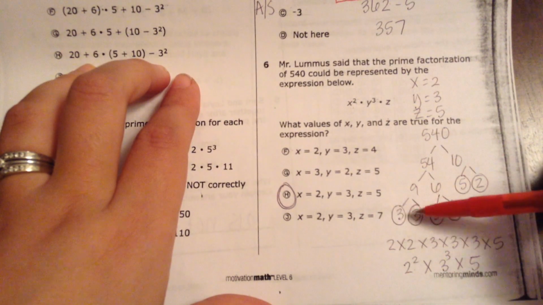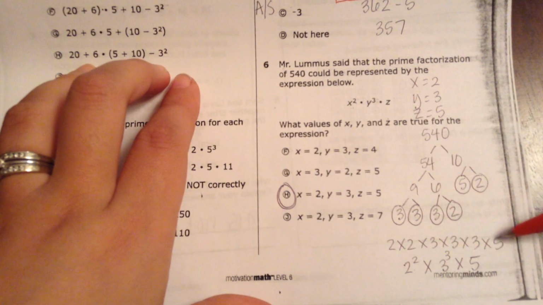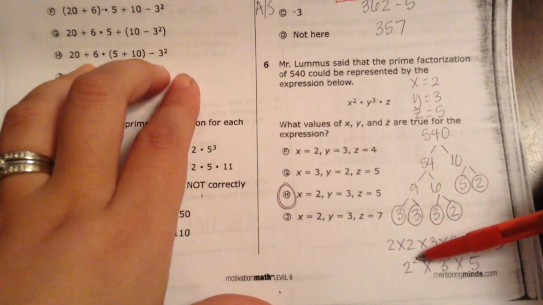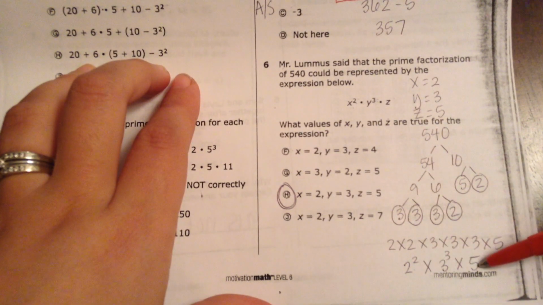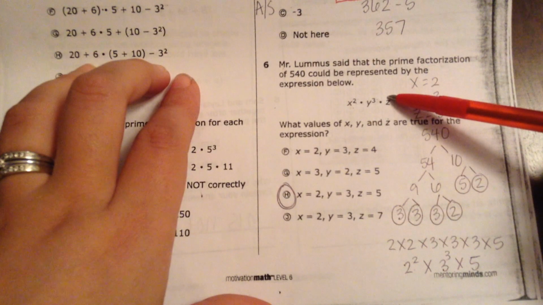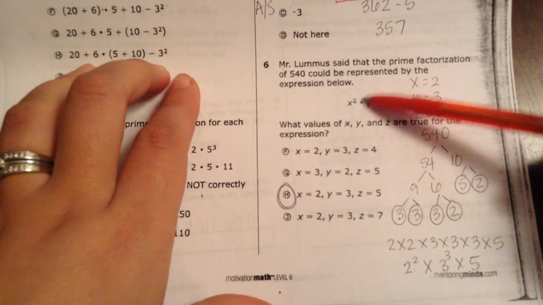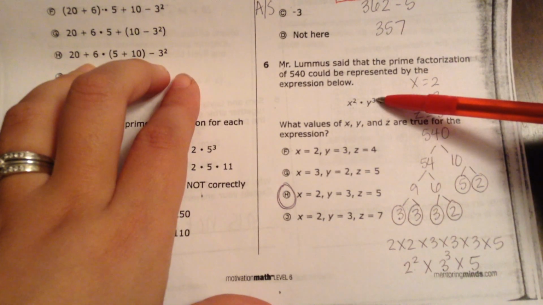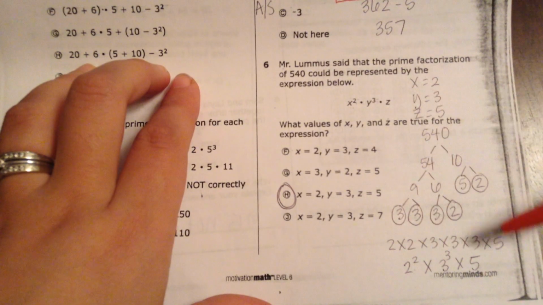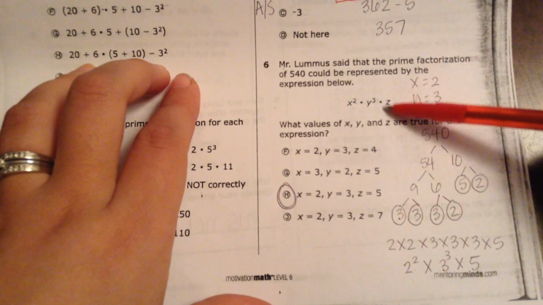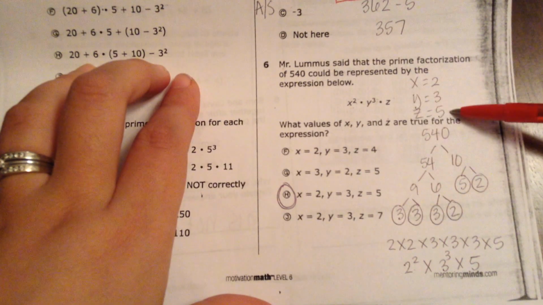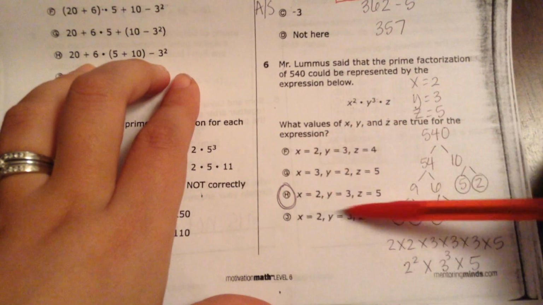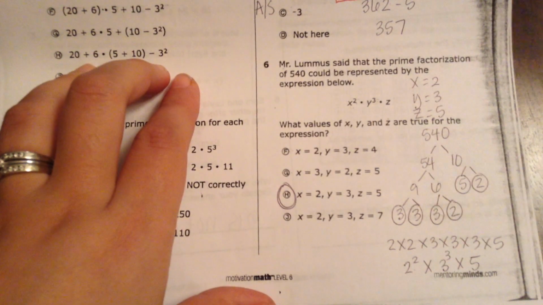Circle the prime numbers, 3, 2, and 5. So we have 2 times 2 times 3 times 3 times 3 times 5, or 2 to the second power times 3 to the third power times 5. So if I look here, the 2 is the one that has an exponent of 2, so x is equal to 2. The 3 is the one that has an exponent of 3, so y is equal to 3. And 5 is the only one that doesn't have an exponent, so z is equal to 5. And if you look at your answer choices, H is correct.